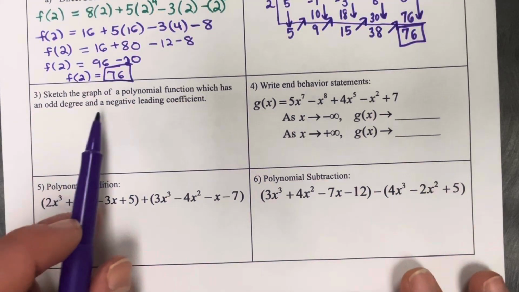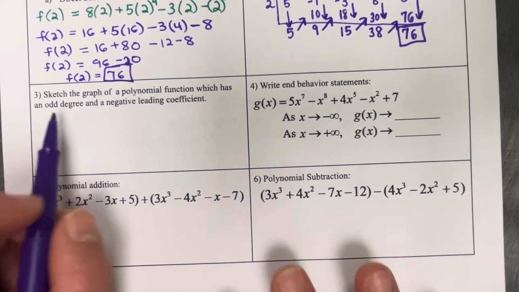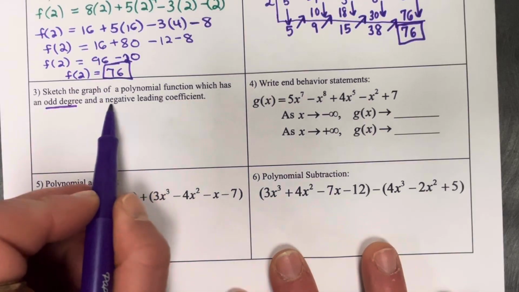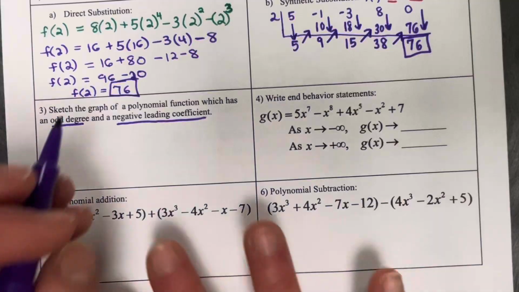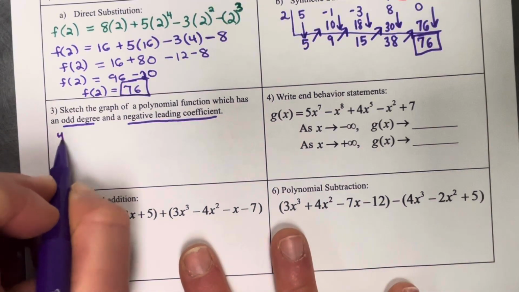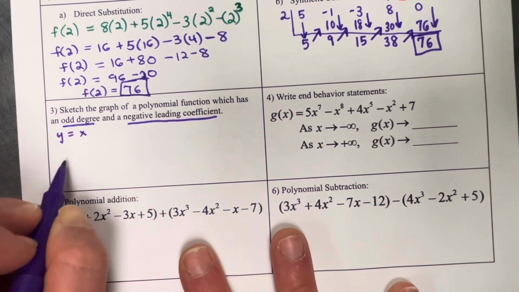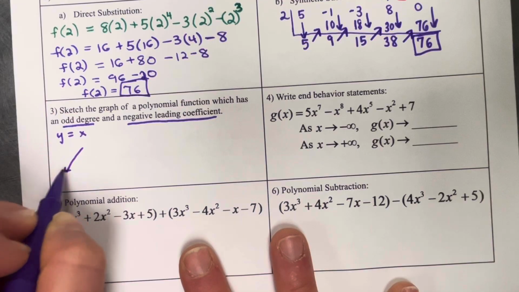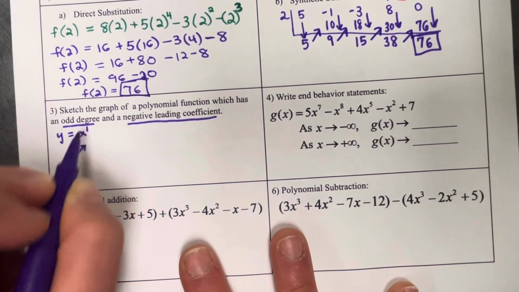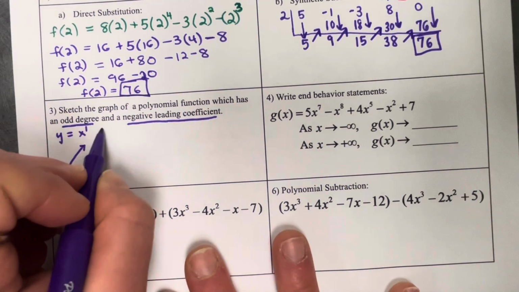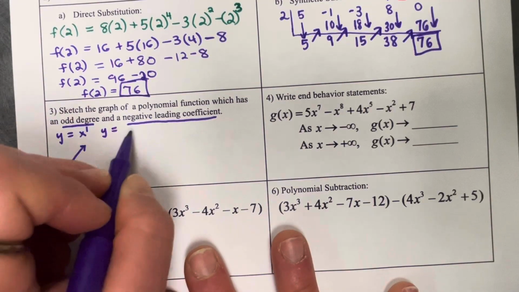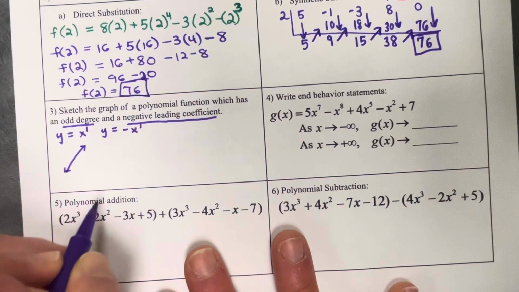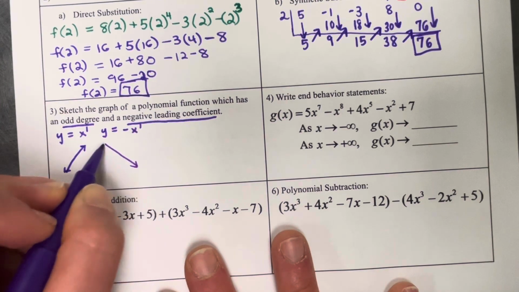Number 3, sketch the graph of a polynomial function which has an odd degree and a negative leading coefficient. So let's remind ourselves what polynomials look like. The most basic polynomial we can think of is y equals x. That has a positive slope, and it has an odd degree of 1. We know that if we have a negative leading coefficient, the graph is going to be sloping downward.